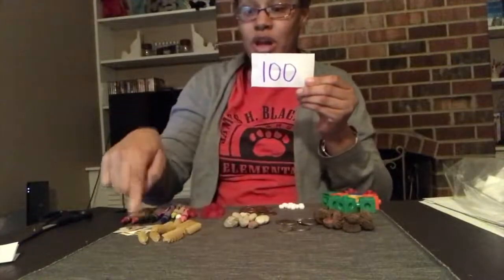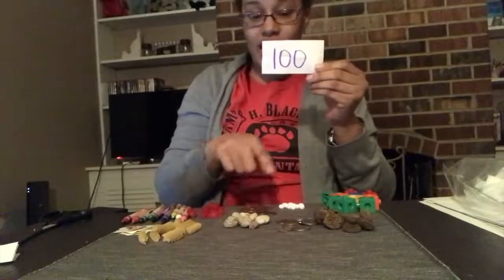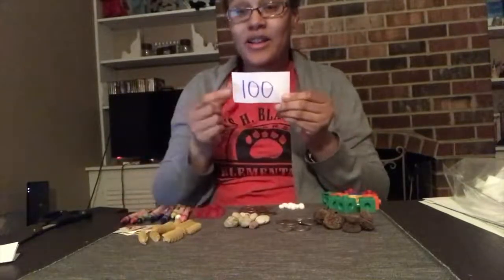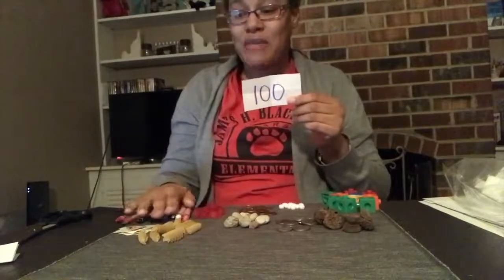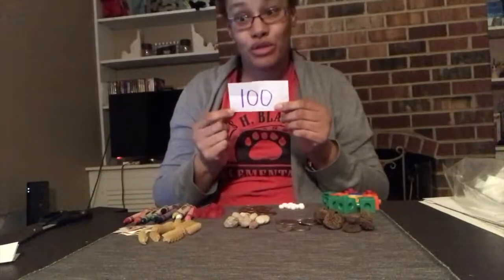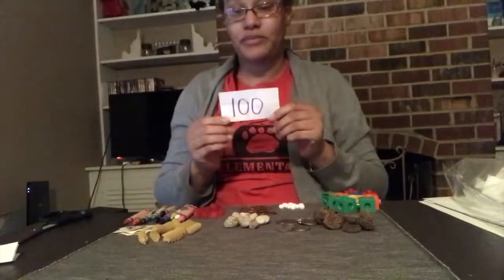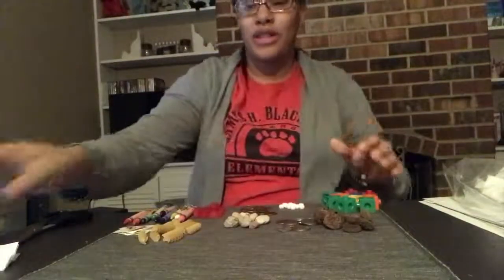Let's see. 1, 2, 3, 4, 5, 6, 7, 8, 9, 10. So there are 10 groups of 10 in the number 100. We're counting by tens, so it makes it easier. Can you imagine counting all of these one by one to get to 100? It would take a long time. That's why I love to skip count. Alrighty, so you can either put the 100 back or put it off to the side.